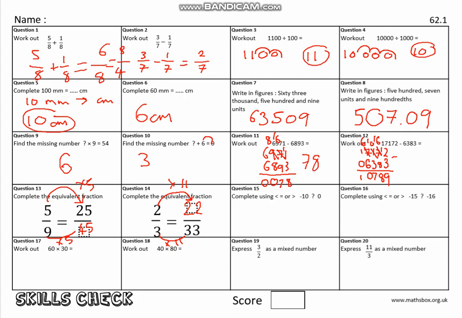Now complete using either this symbol or this symbol. Okay, so we've got minus 10 on one side and we've got 0 on the other side. Now, I always remember this as a crocodile, okay, and it eats the big number, okay, so you've got to face the open bit of the arrow towards the number that's bigger. So what's bigger, minus 10 or 0, okay, so in this case, 0 is bigger, so we would have our symbol this way round.